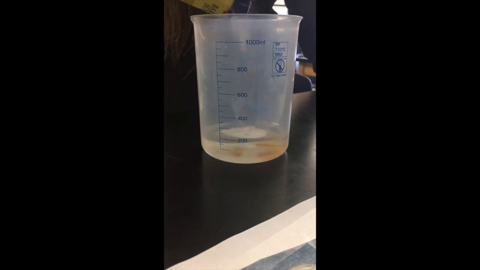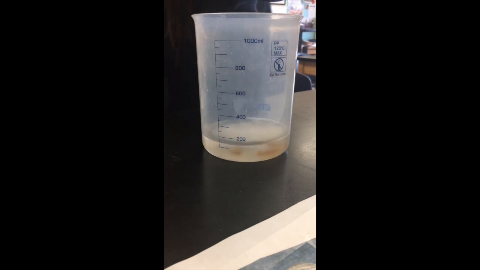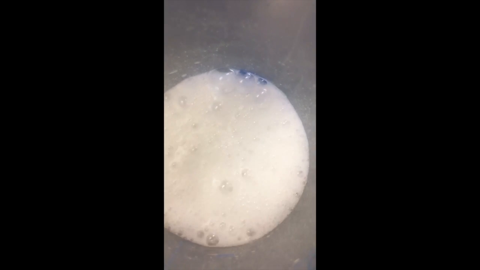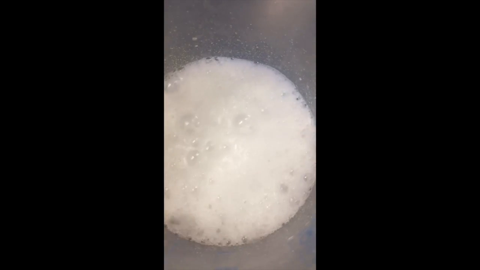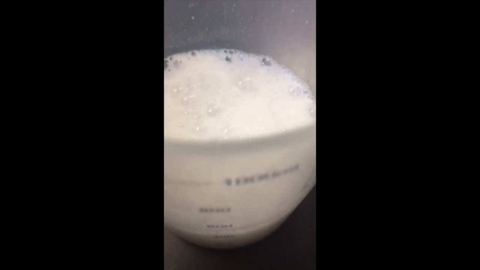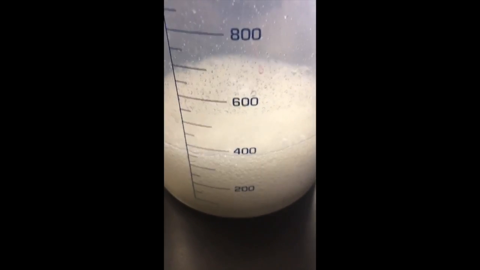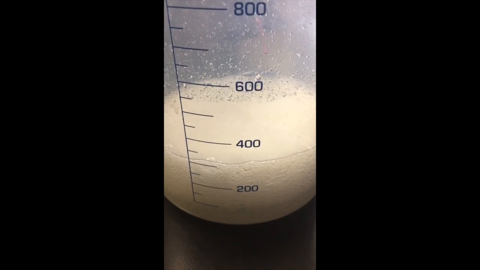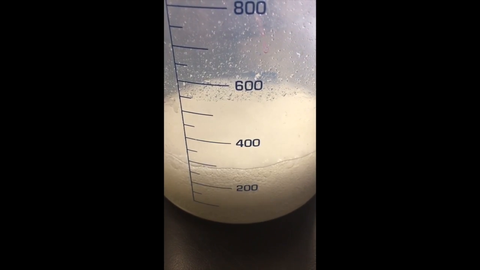Now we will do another experiment with baking soda and vinegar. As you can see, there's vinegar in the cylinder. And now you will see that baking soda has been dumped into it. Do you see a reaction? I see a reaction. I see many bubbles and I see the solution starting to fizz. This all happens because of chemical bonding and chemical reactions.